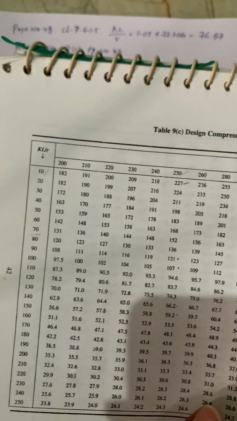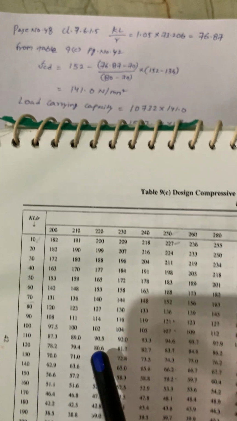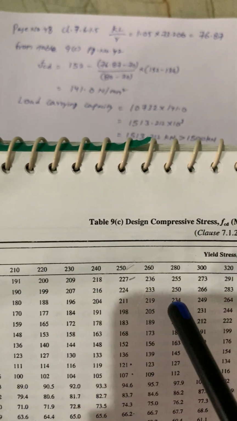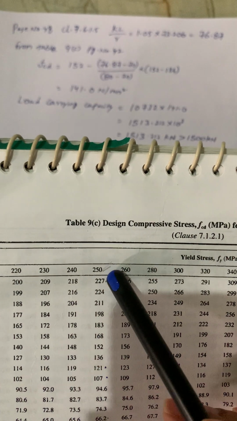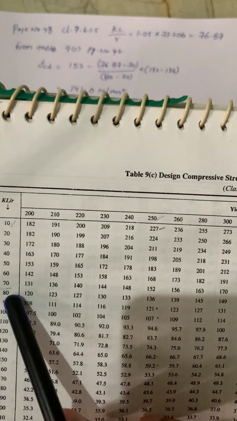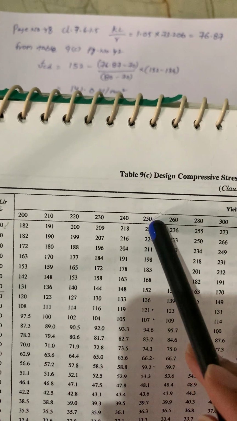See FCD, so 76.87 is in between 70 to 80. Our yield stress Fy value is 250. So for this I did interpolation between 70 to 80 and 250.